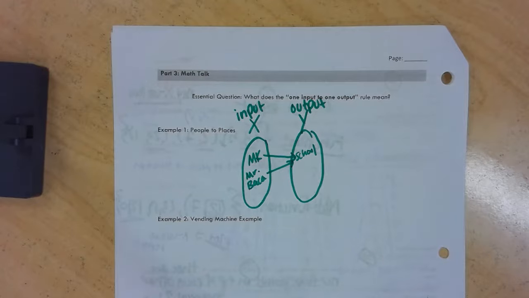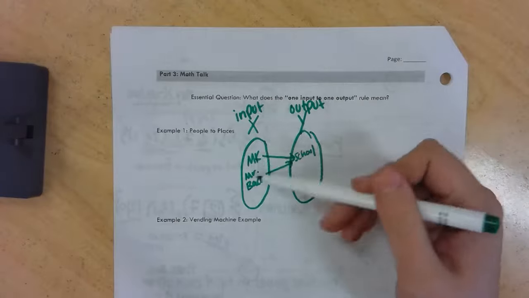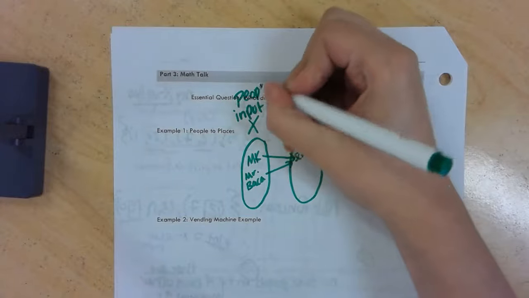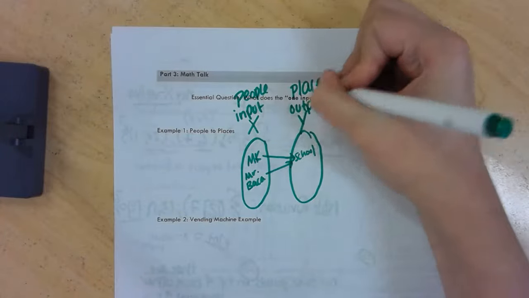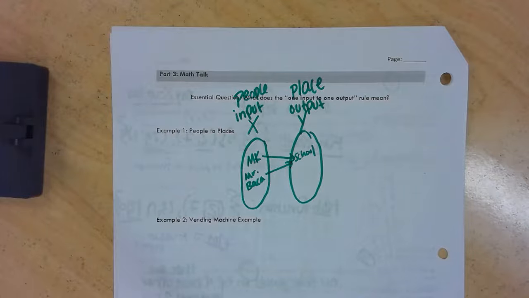We can both be at school, but Mr. Baca is only at school. He's not at home yet, right? He's only in one spot. So my 2 people can be in the same place, but it does not make sense that a person can be in more than one place at once.